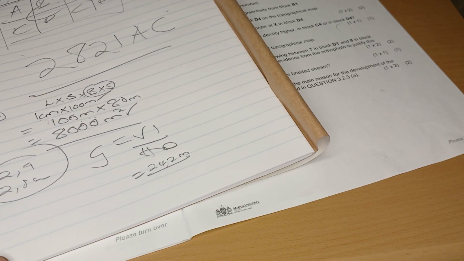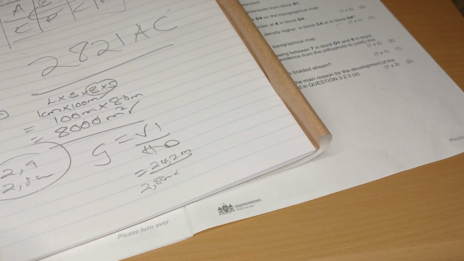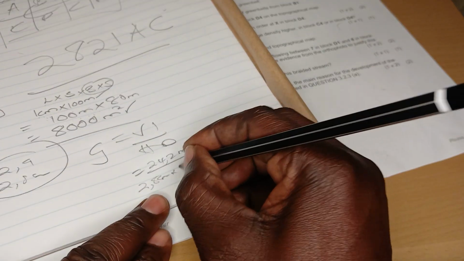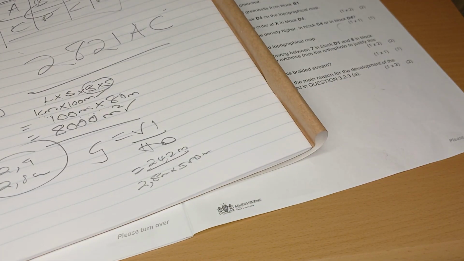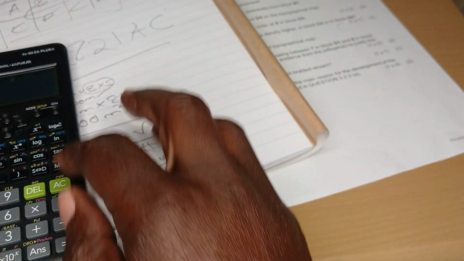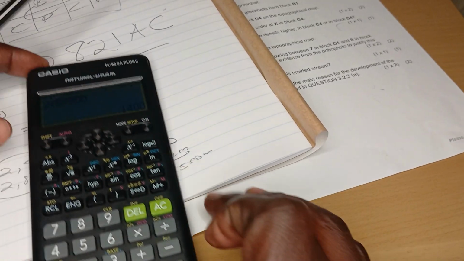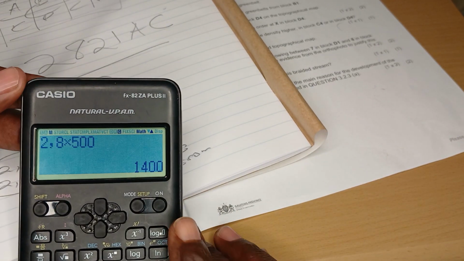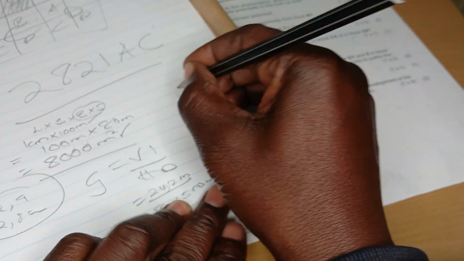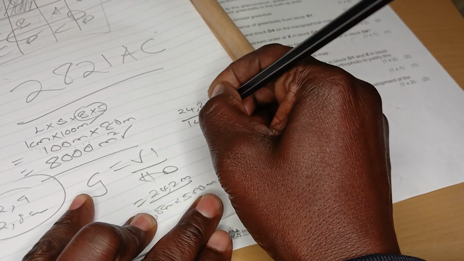So we are going to use 2.8 centimeters multiplied by 500, remember we are using a topographical map and we want our answer in meters. 2.8 multiplied by 500, we get 1,400. So now we have our VI being 24.2 meters over 1,400 meters.